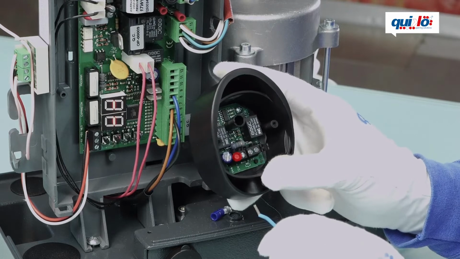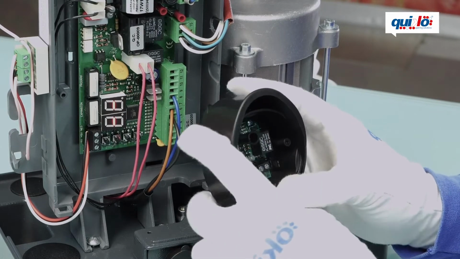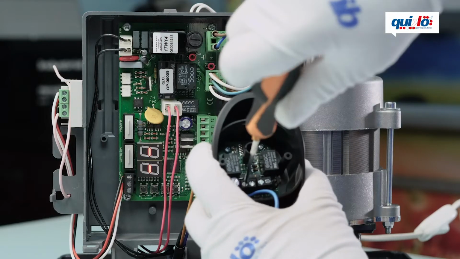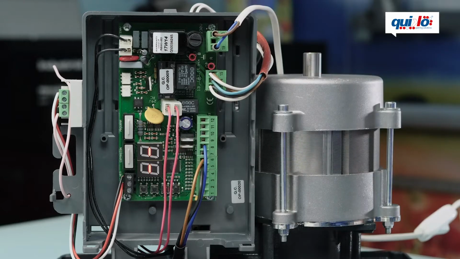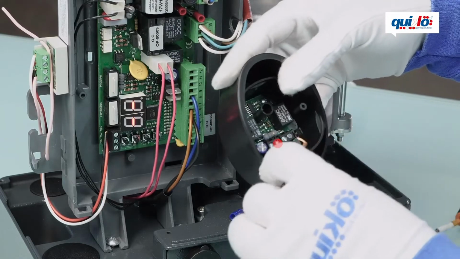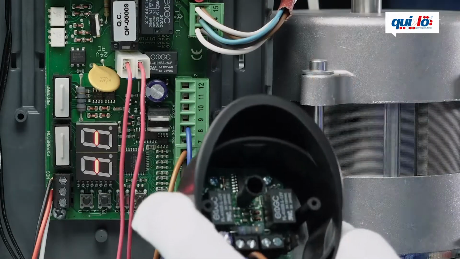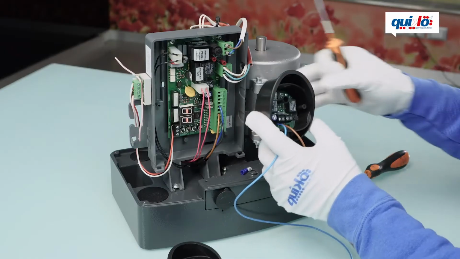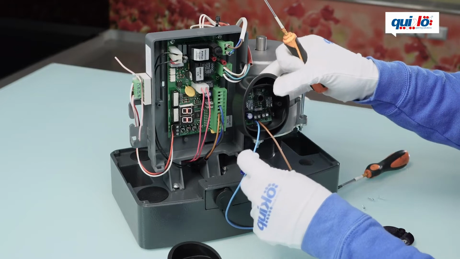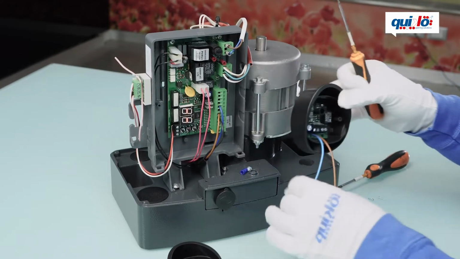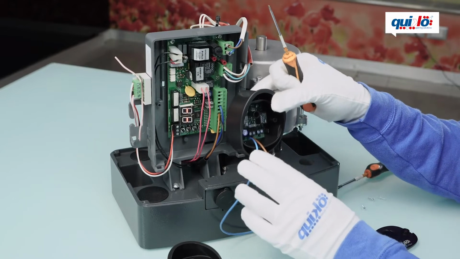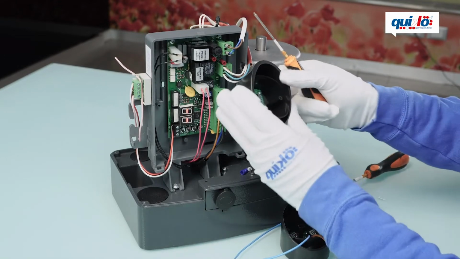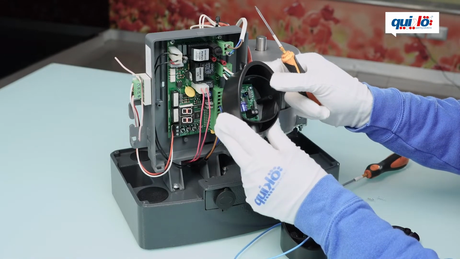We will now connect minus to a blue cable. Okay, and plus to a brown cable. Okay, so we have minus connected to a blue cable, plus to a brown cable. You can use whatever cable colors you prefer. This is just to explain how to make the connection.